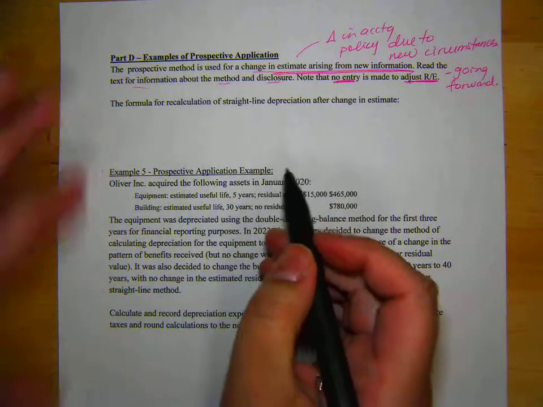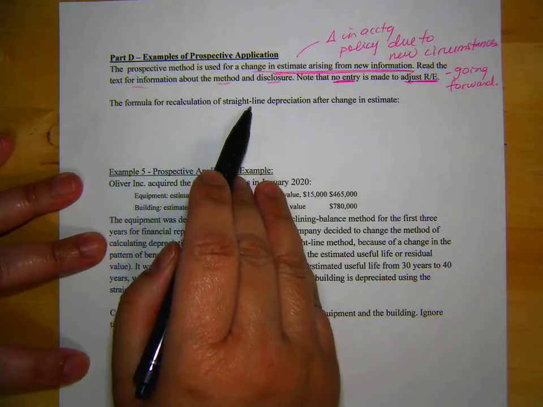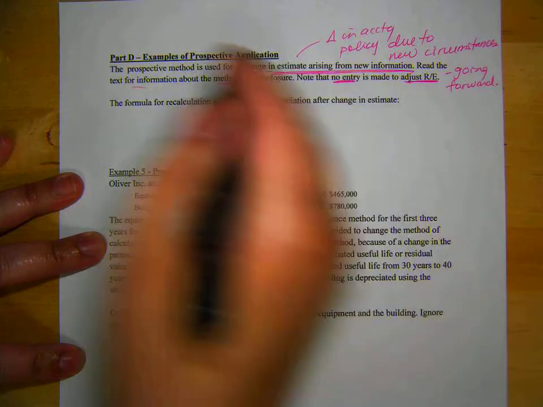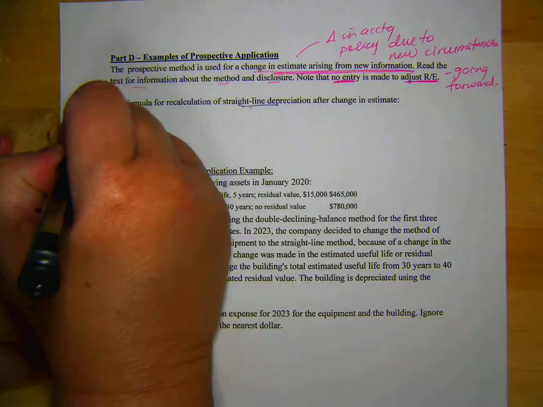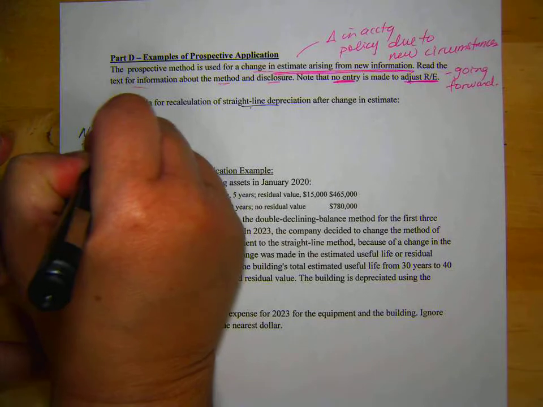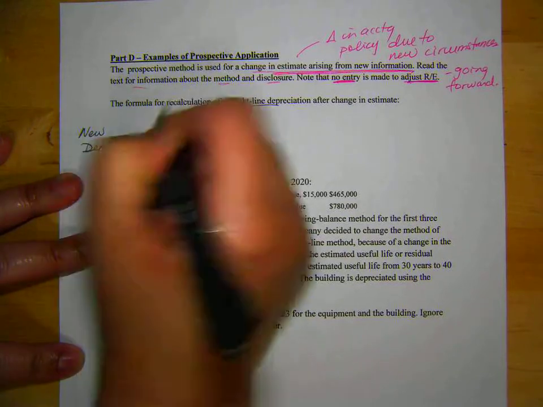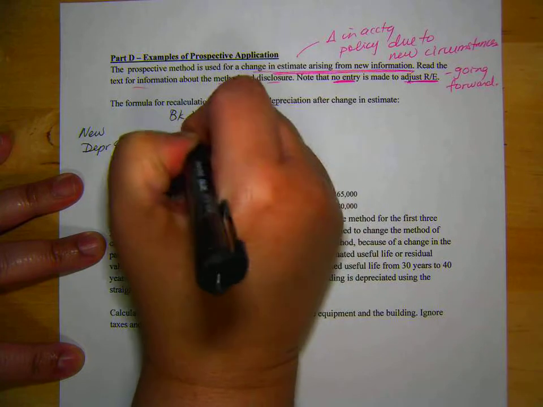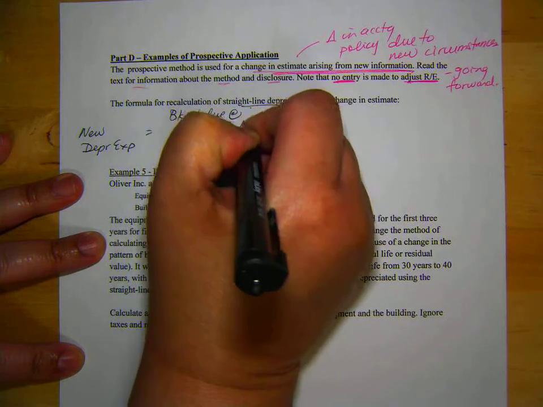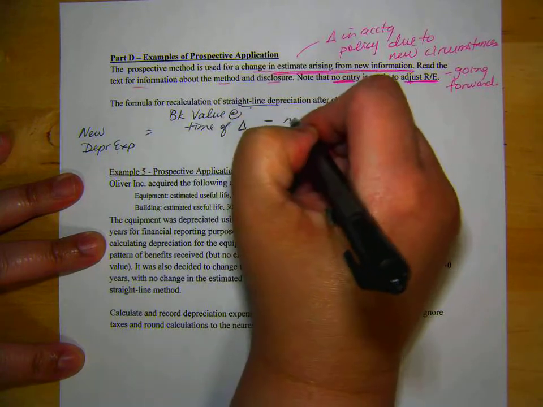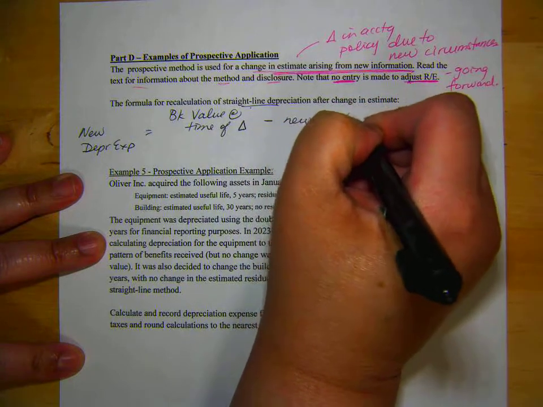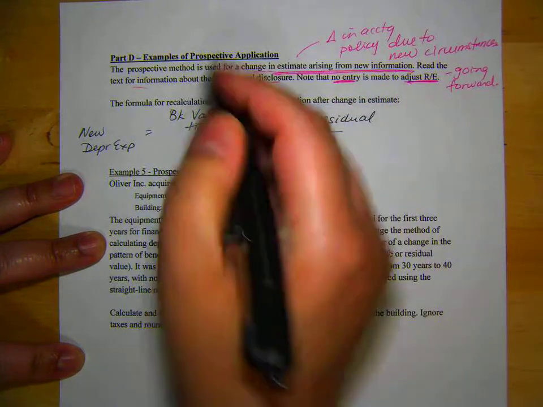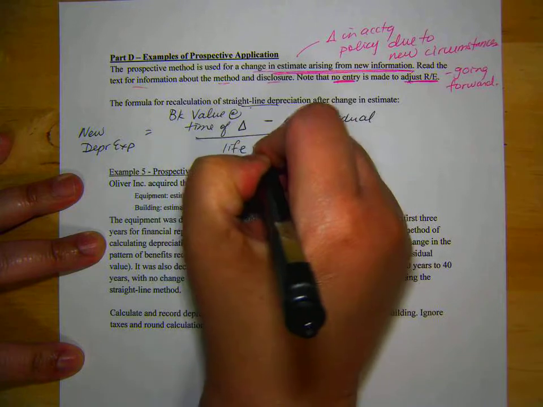So, formula for recalculation of straight line depreciation after change in estimate. You learned this in 315. New depreciation expense equals book value at time of change minus new residual, if it is new, if it's old, just old, divided by life remaining.